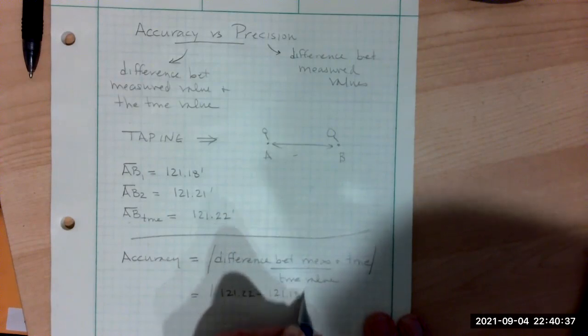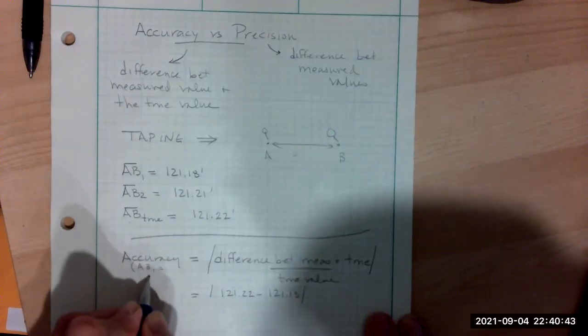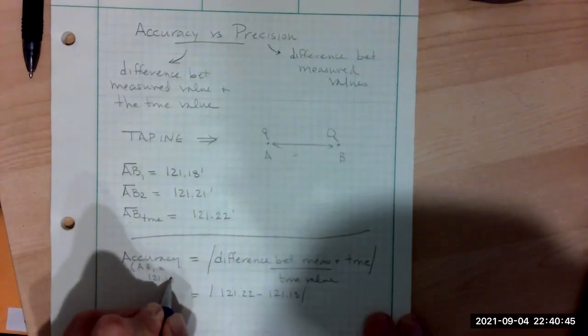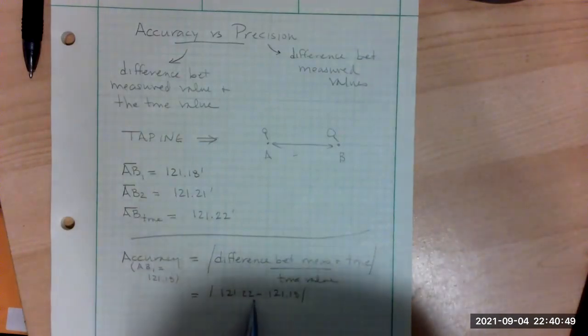So what I'm looking at is the accuracy for my first measurement, which is 121.18 feet. So the difference between the measured value, 121.18, minus the true value, which is 121.22, over the true value. I probably should write it so I don't confuse you.